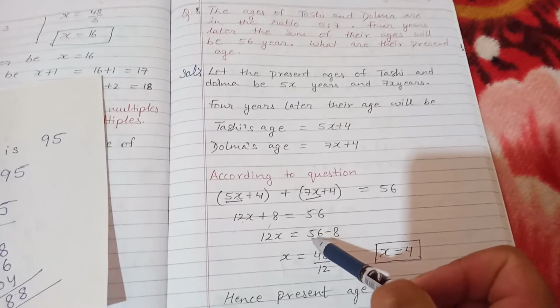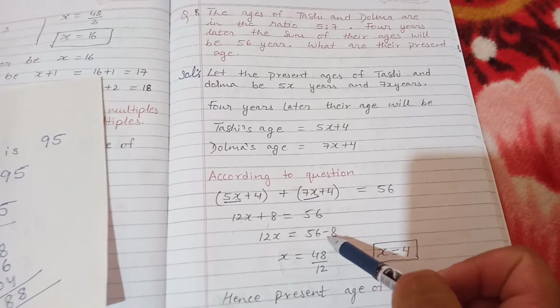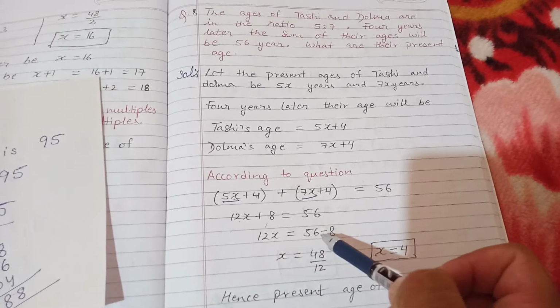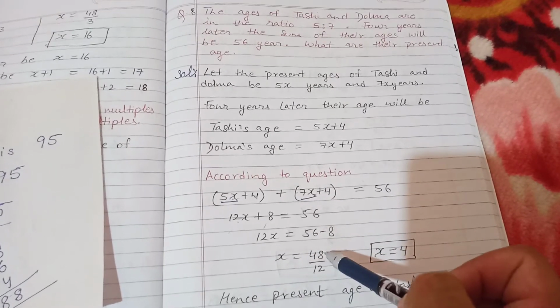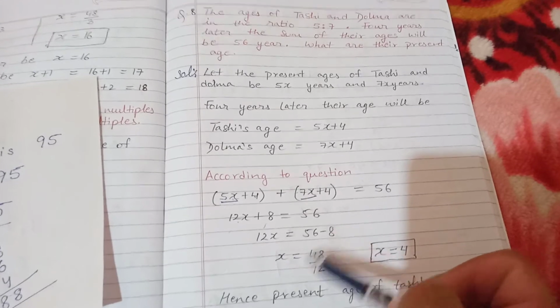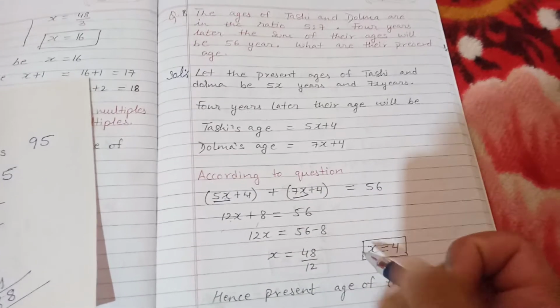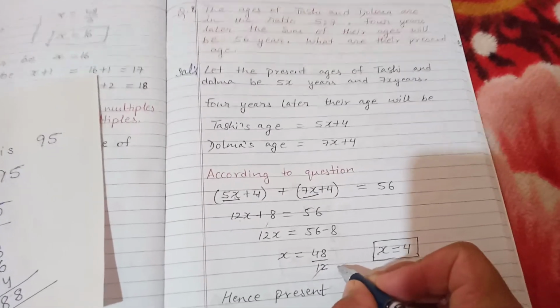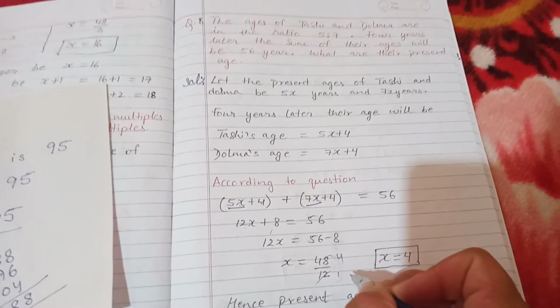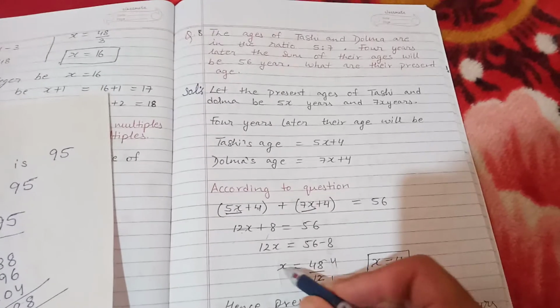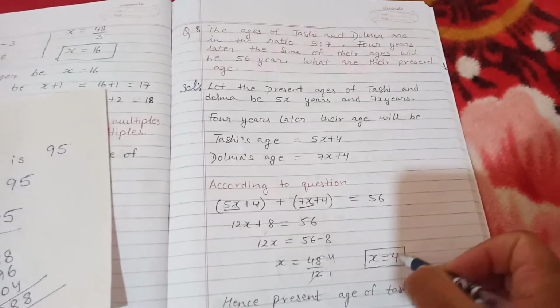Now when you subtract 8 from 56, you will get 48, and then 12x is equal to 48, x is equal to 48 divided by 12. 12 ones are 12 and then 12 fours are what? 48. So the value of x is equal to 4.